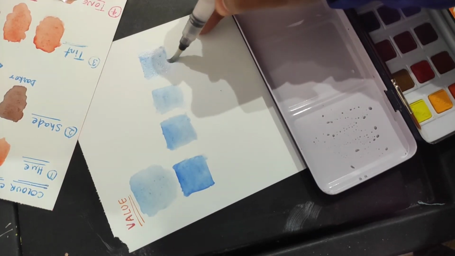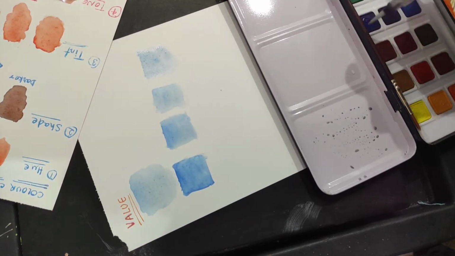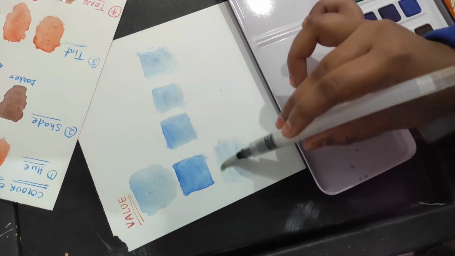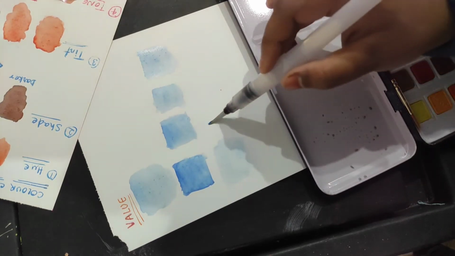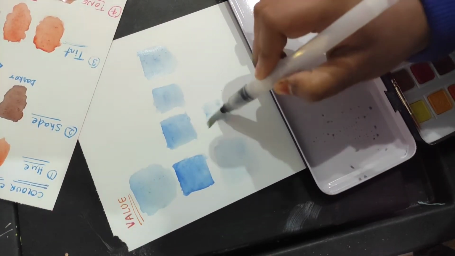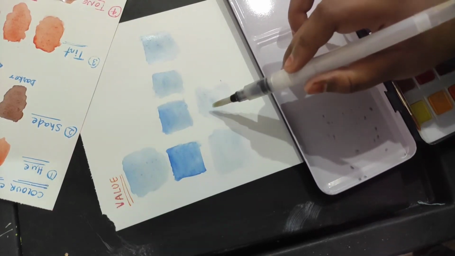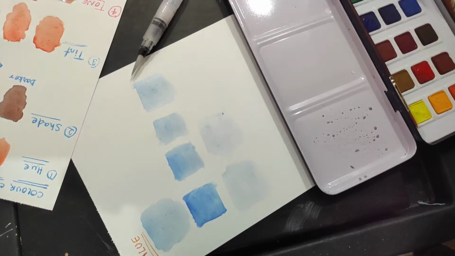So here the first one is thicker and less diluted, and as I add more water, it becomes lighter, less thick, and more diluted. The pigment becomes lighter and transparent.